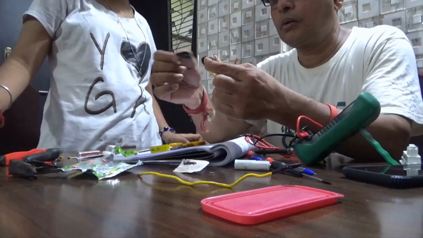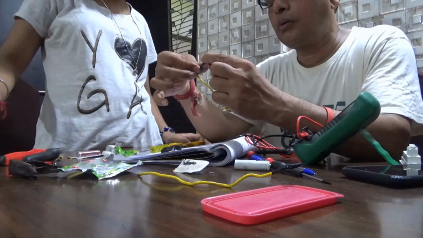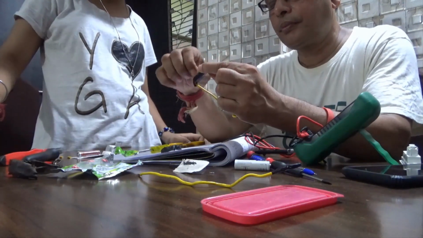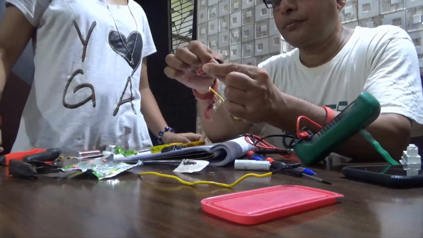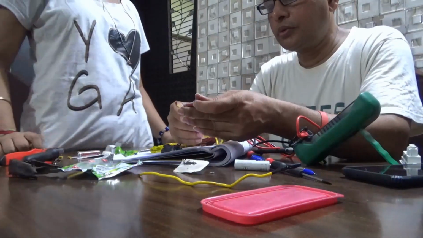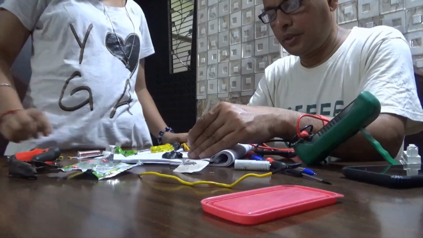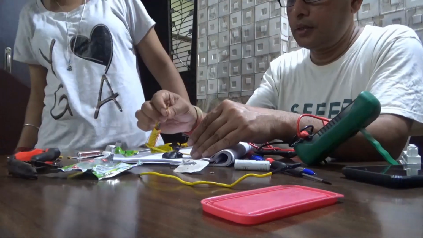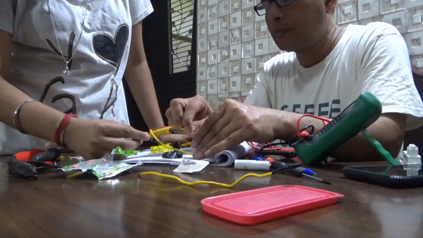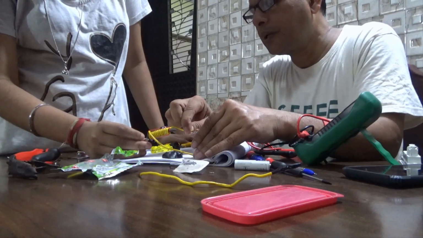Something wrong with it. Maybe we should use a smaller. This will work. Then just keep it like this. And then now you try. Happening? No.